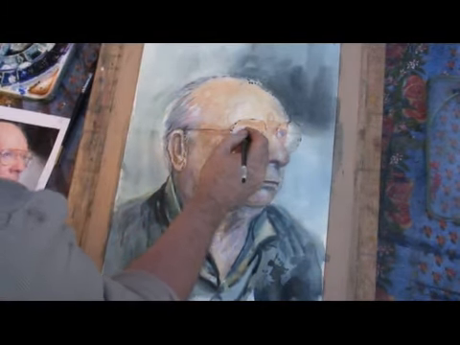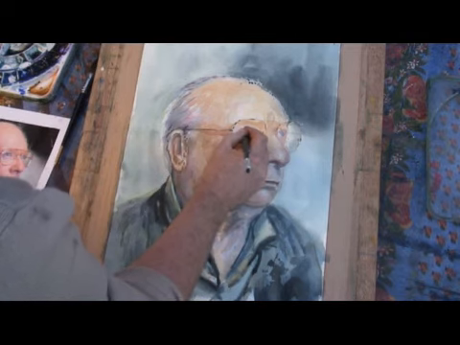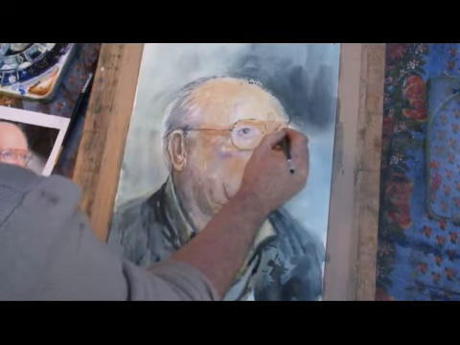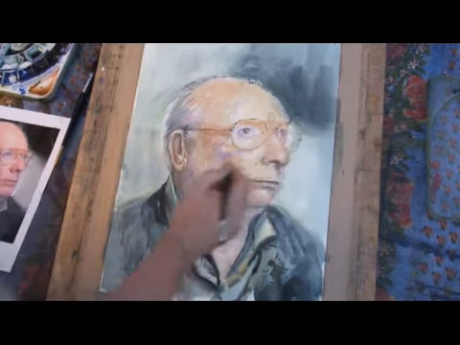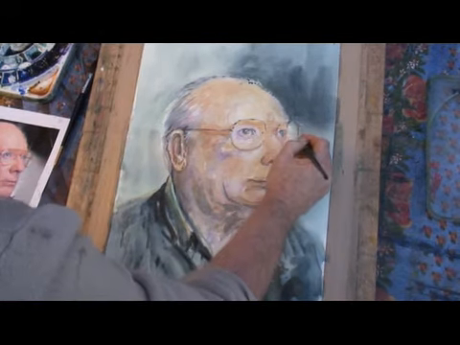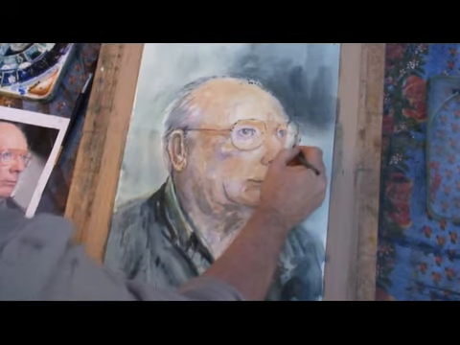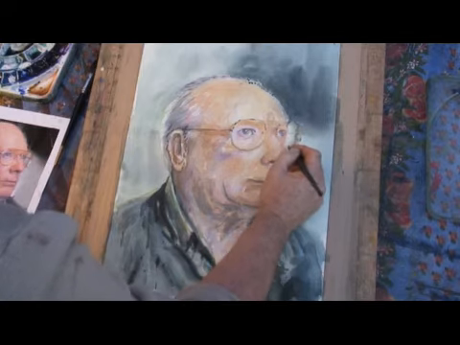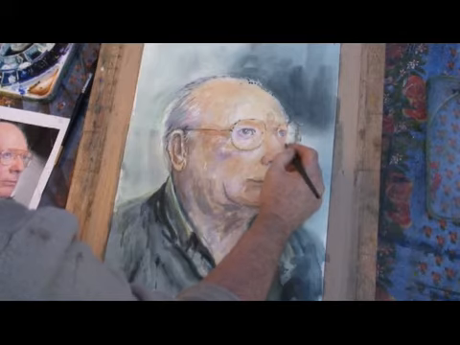Now, as long as it's dry enough, I can add a bit more up there to the eye. Let that dark come around. Put a few bits of glazing down here again. Soften those in just a moment. Dark against his nose there.